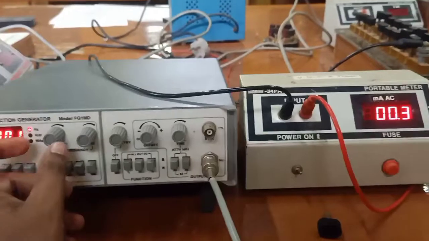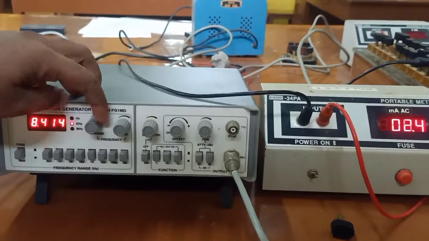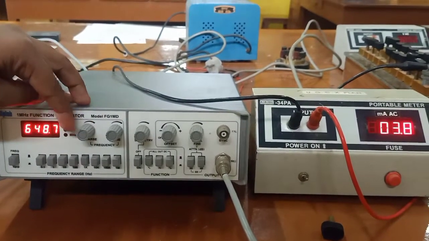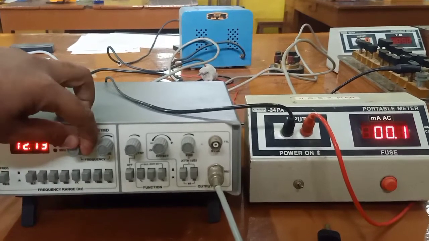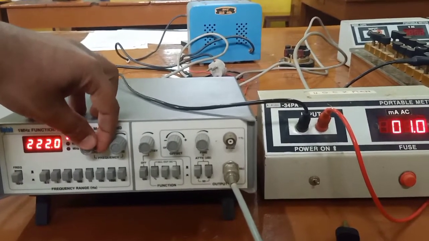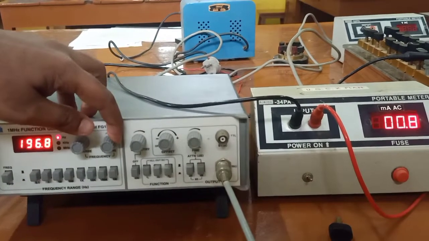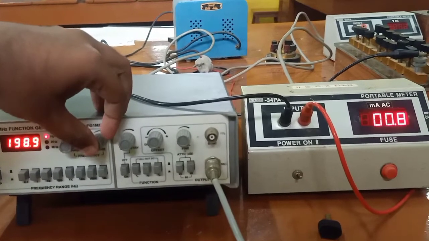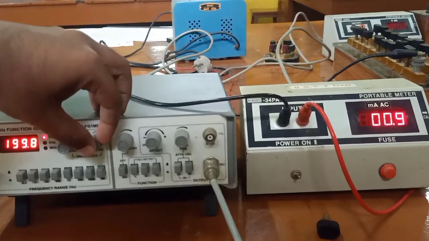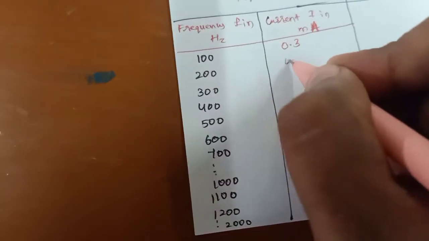And then for 200, press for 1K, and before going to that, decrease it to 0 and increase. 196, 197, for 200 it is 0.8, and note down 0.8.